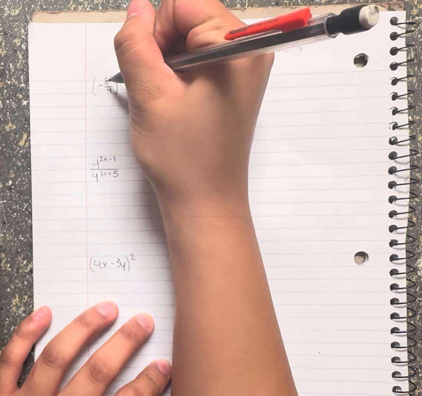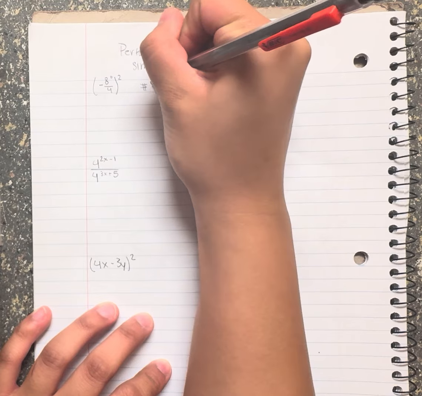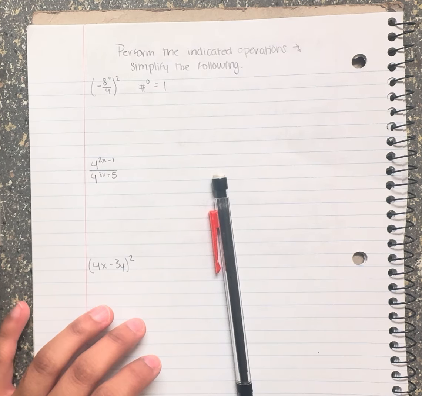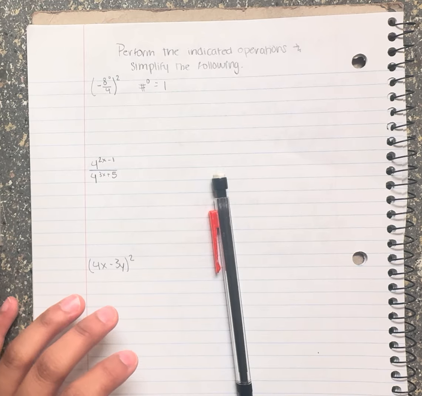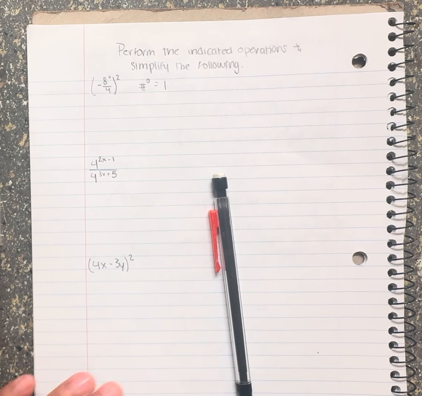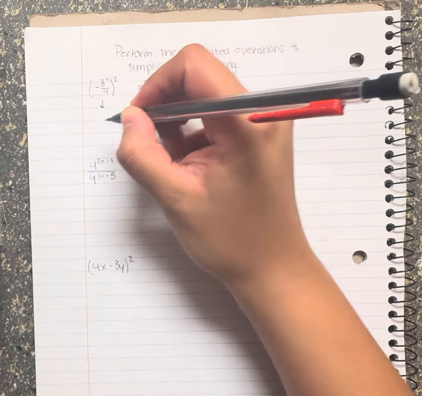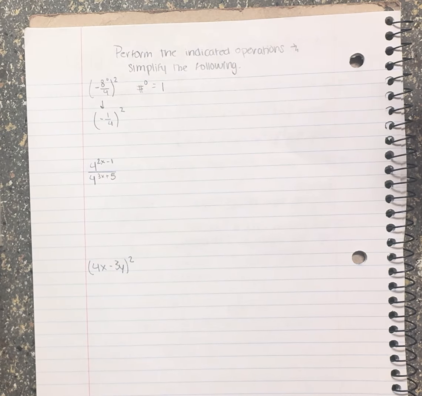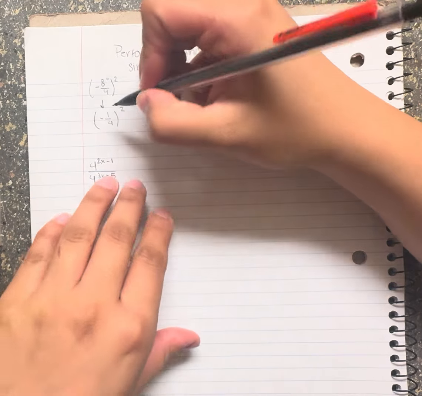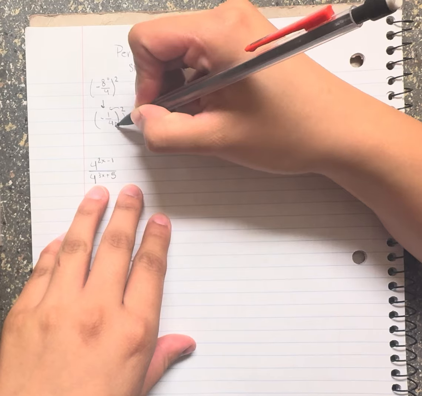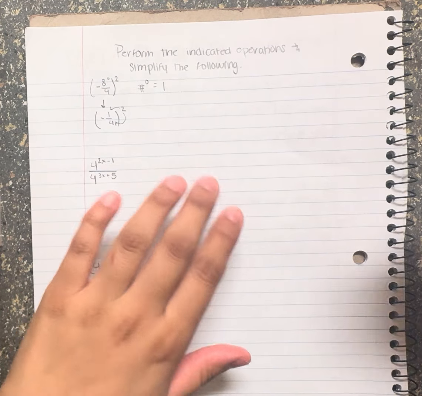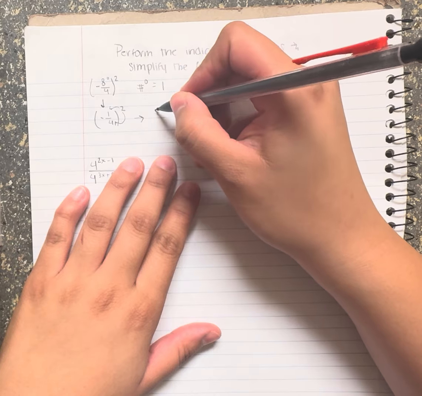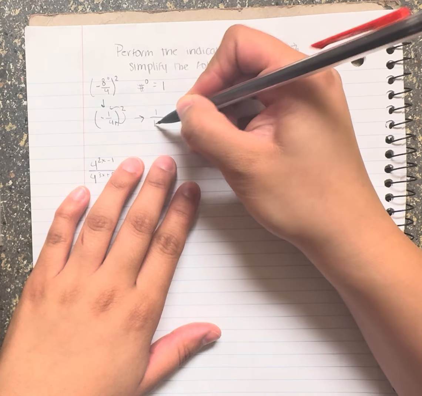So I know that anything to the power of 0 is going to equal 1, because anything by itself equals 1. So I can also rewrite this as negative 1 over 4, squared. And now what's left to do is to distribute the 2 to both the numerator and the denominator. So I know that 1 squared is going to be 1, and 4 times 4 is 16.